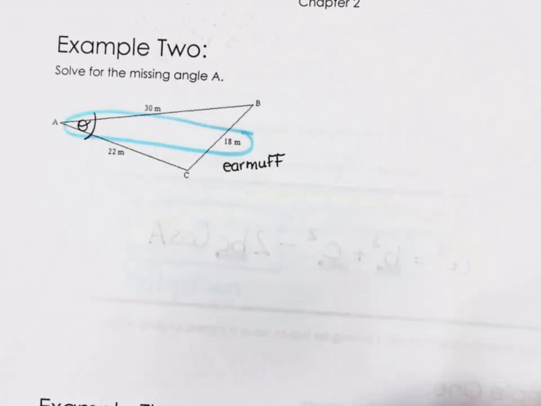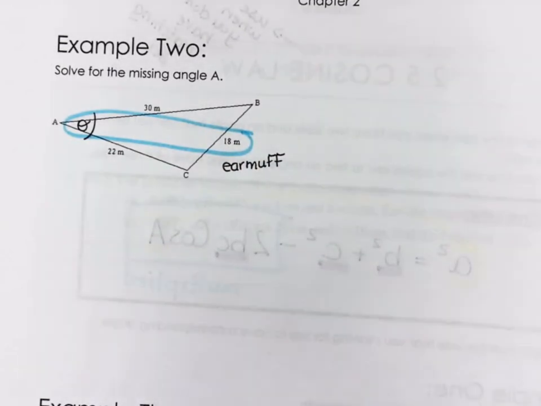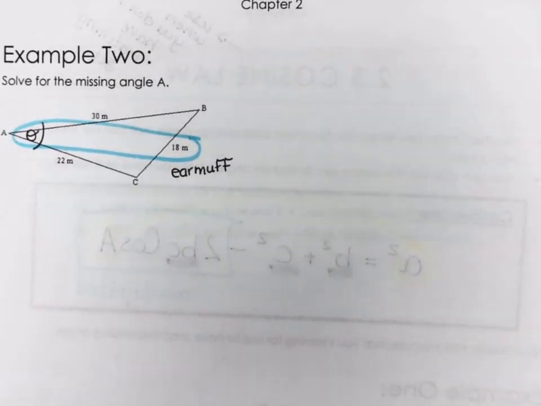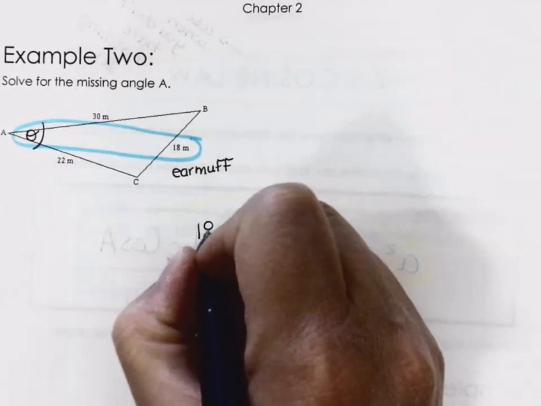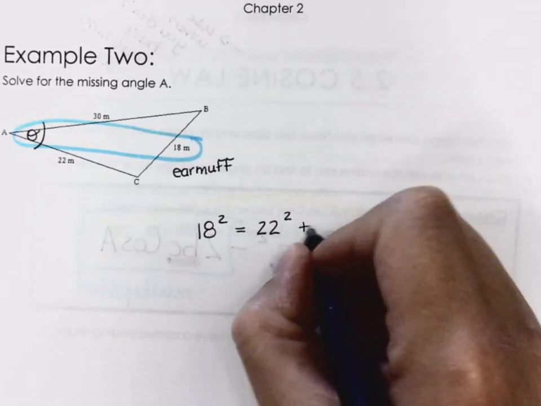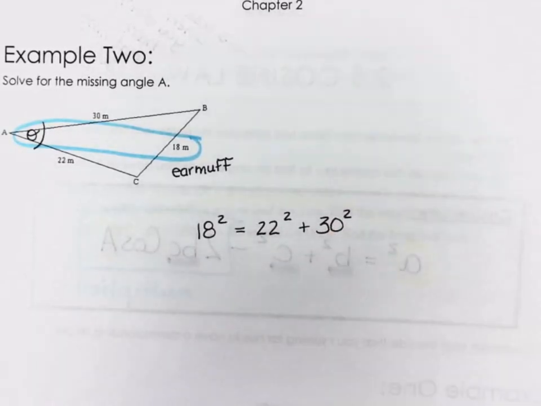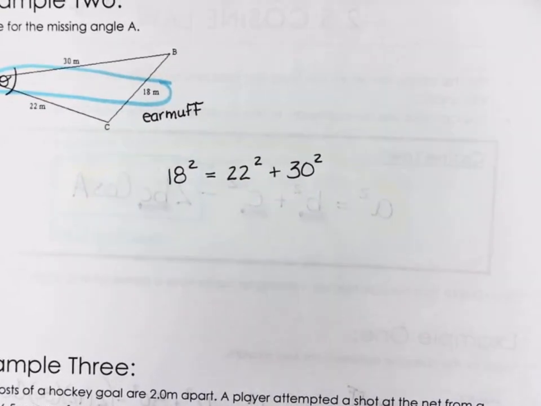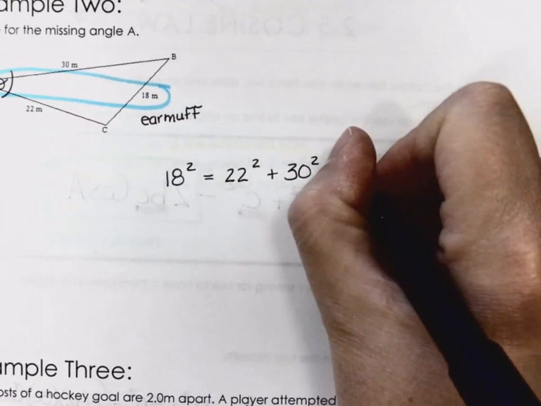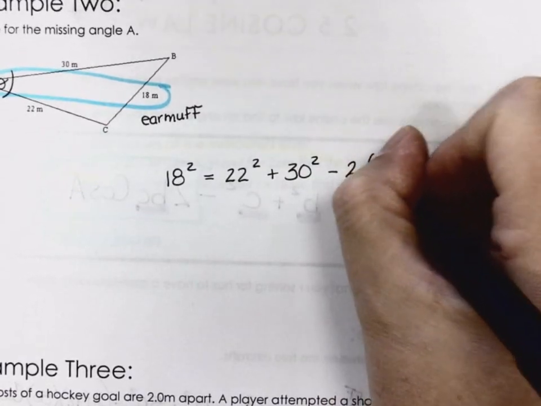And I say silly stuff like that, like the physics flip and the earmuffs, to hopefully embed it in your brain when you go to do this on your own. Okay, so let's fill in what we know. We have 18 squared equals 22 squared plus 30 squared. It does not matter if your 30 came first or your 22, it doesn't matter. 2 is in the formula.